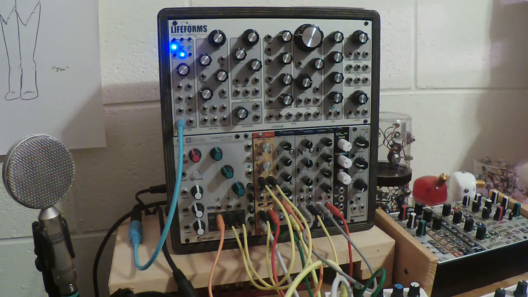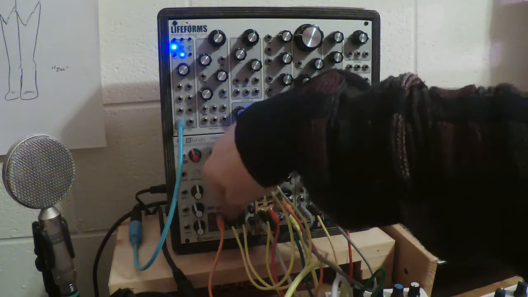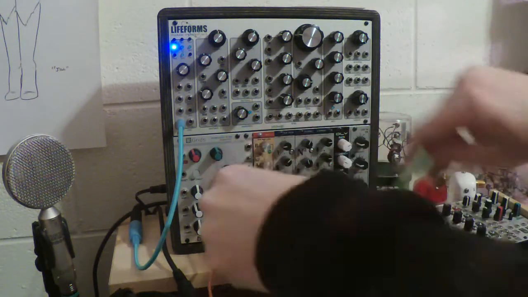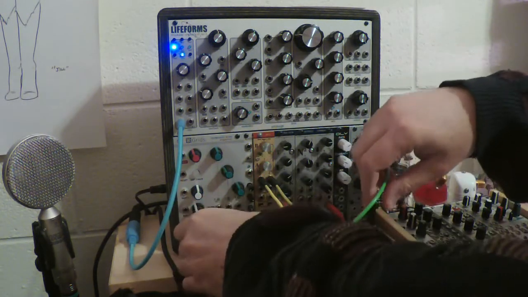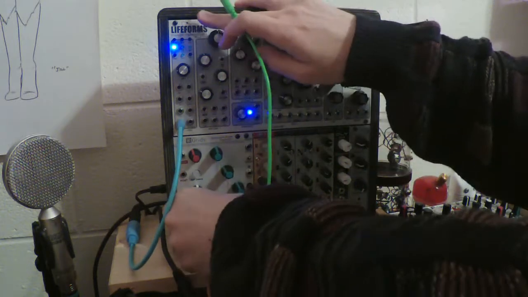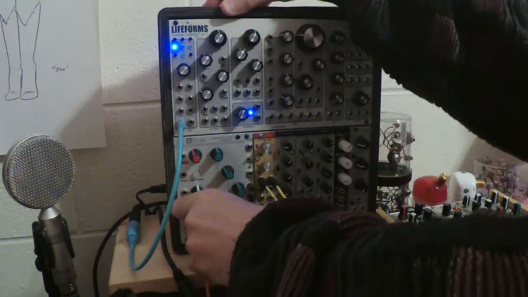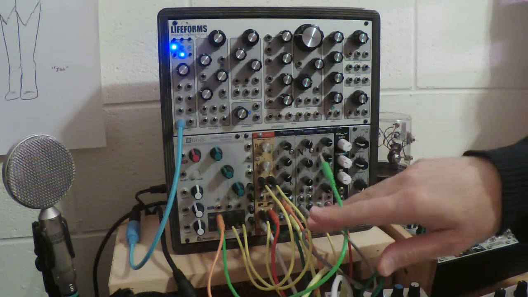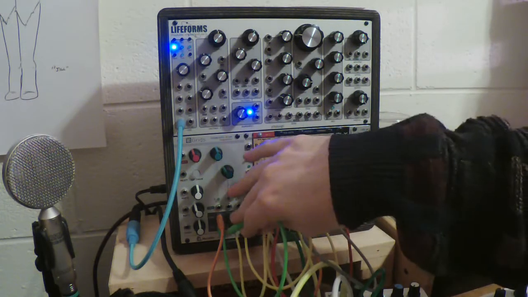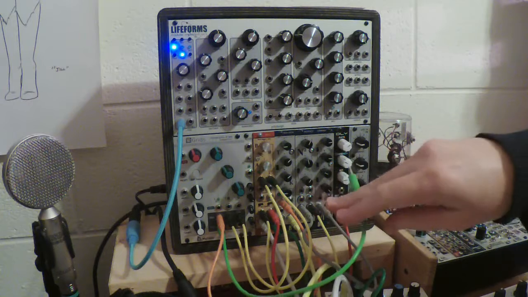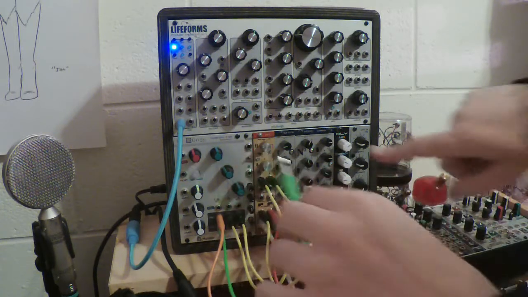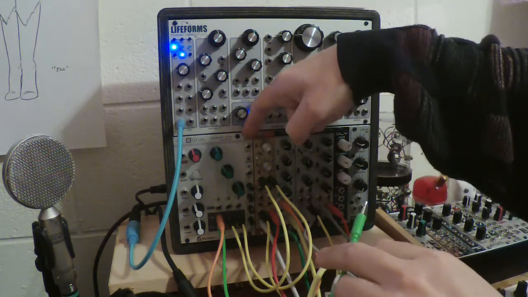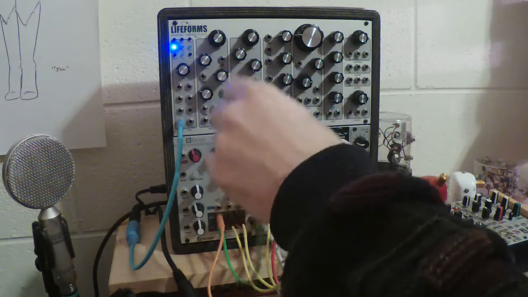Those hit less dense than the main trigger outputs, so they occur at rarer intervals, and it's much slower. So I'm going to take the bass drum accent output, and I'm going to plug it into this skinny little envelope generator right here.